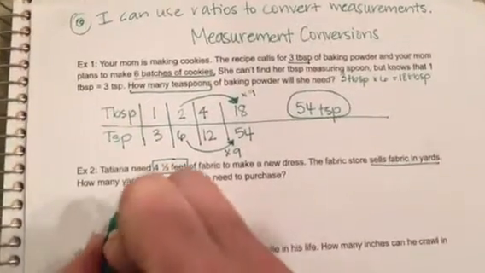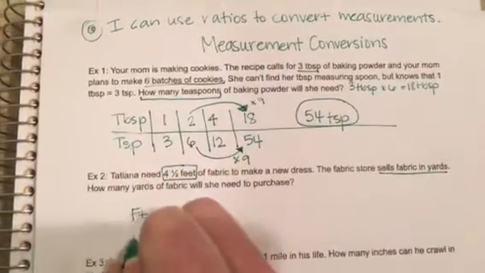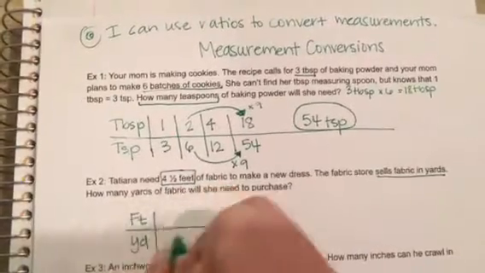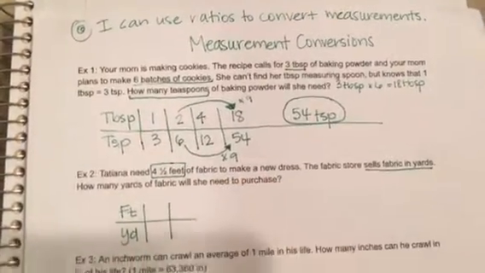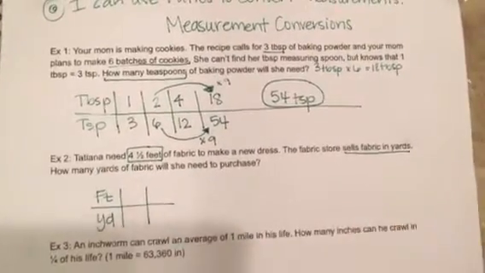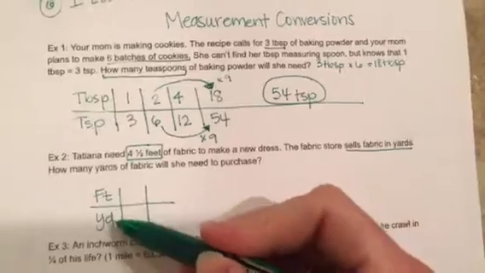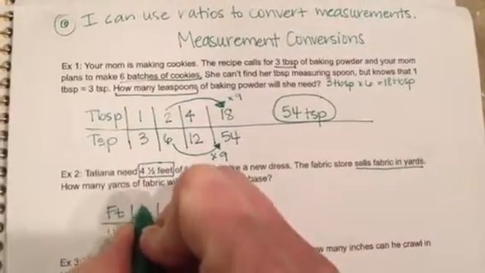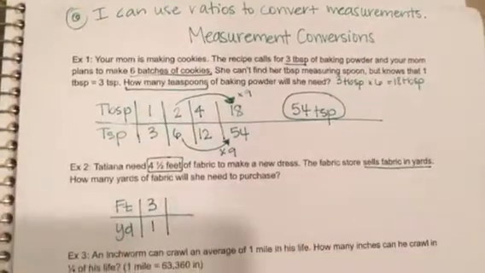So we are going to compare feet and yards. And we're going to just set up a little ratio table that looks something like this. Now, I know the comparison between feet and yards, and you should too. You should know that there are 3 feet in every 1 yard.